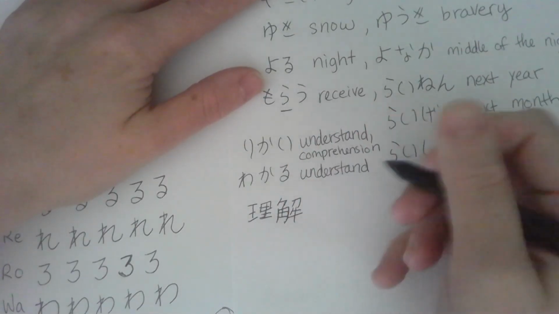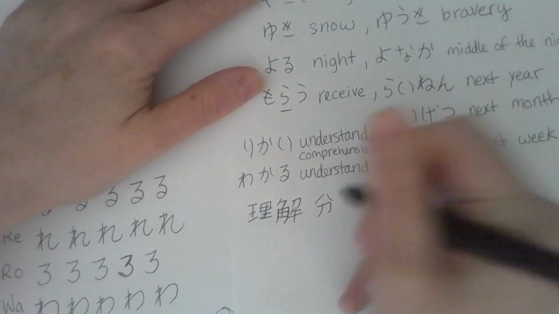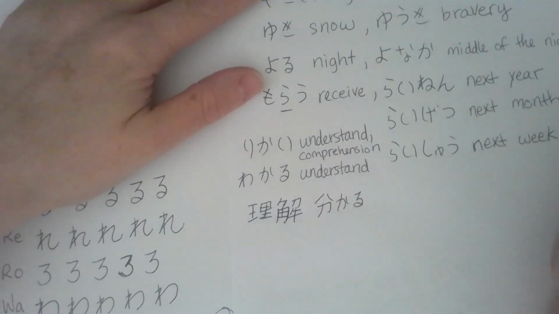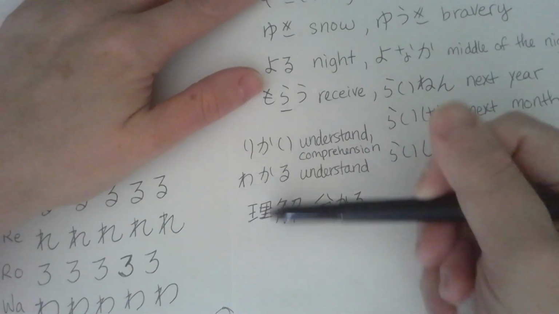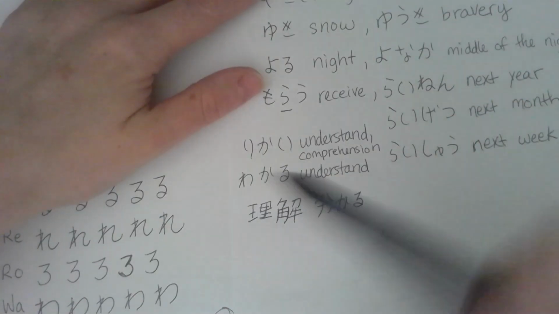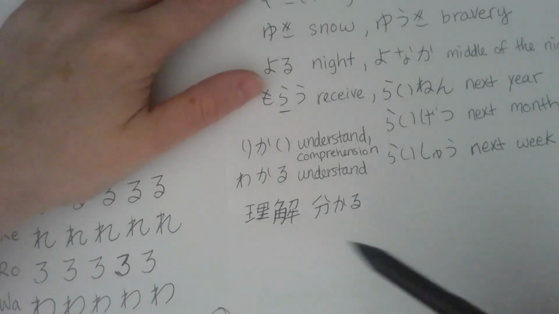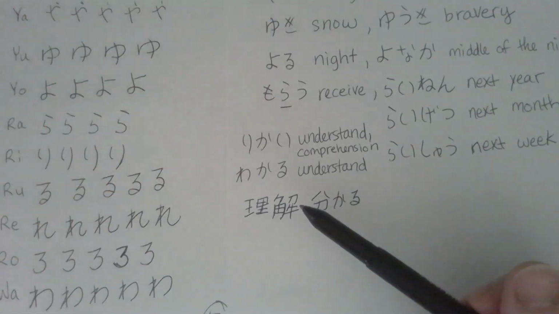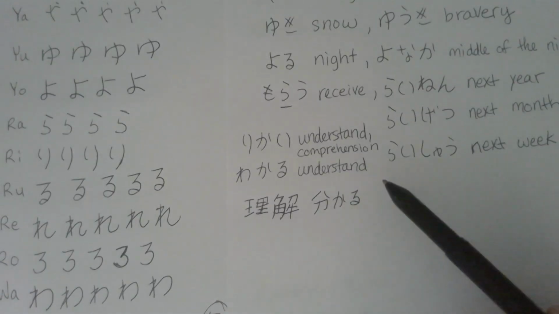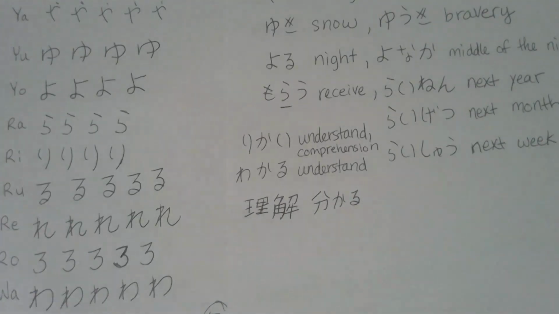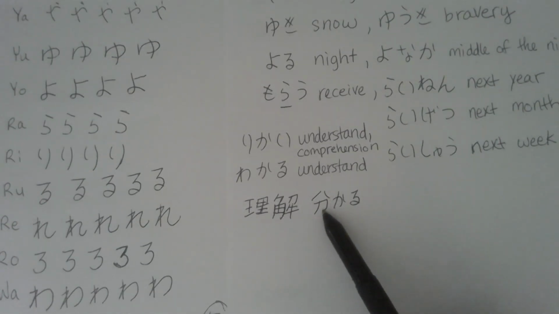But then as for wakaru, yeah, so principle, solving, or understanding, unraveling, explaining. So yeah, these two. And then wakaru, it just has this one kanji that just means understand. So yeah.